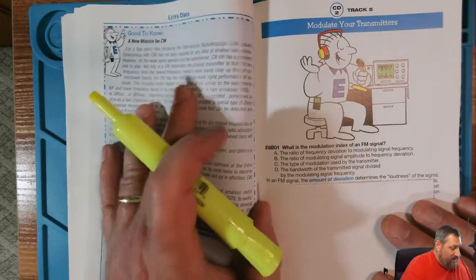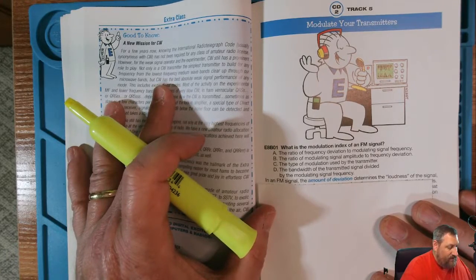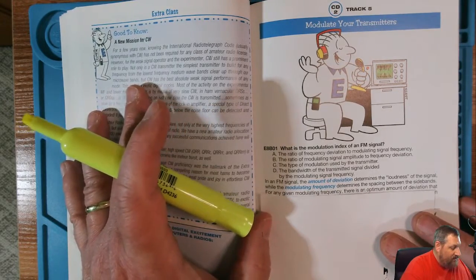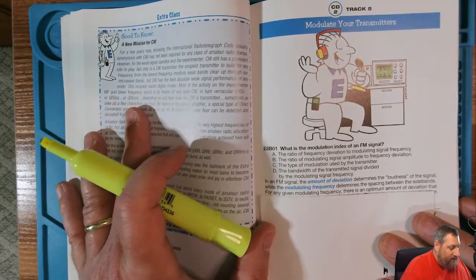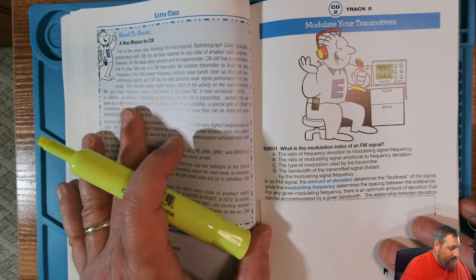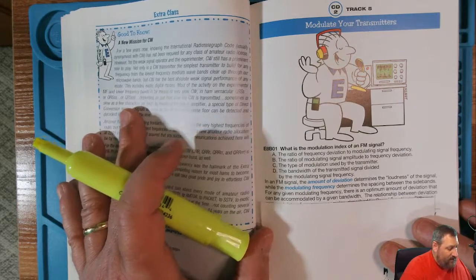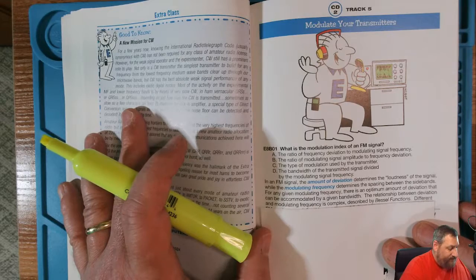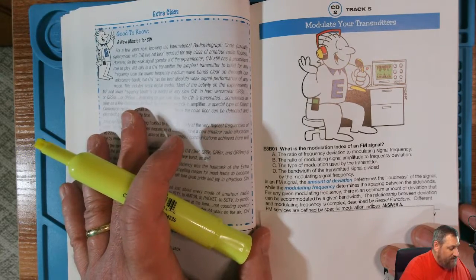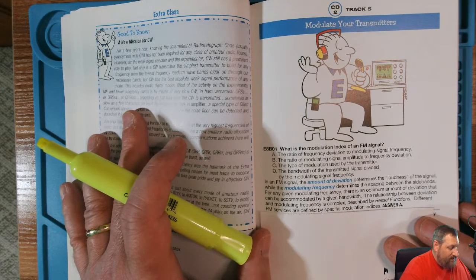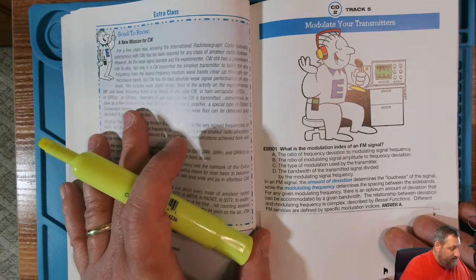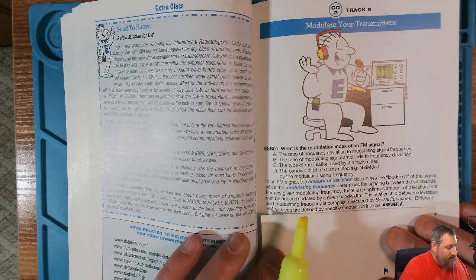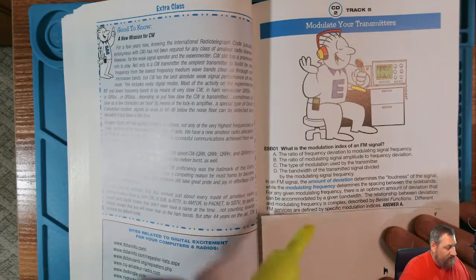So, in an FM signal, the amount of deviation determines the loudness of the signal, while the modulating frequency determines the spacing between sidebands. For any given modulating frequency, there is an optimum amount of deviation that can be accommodated by a given bandwidth. The relationship between deviation and modulating frequency is complex, described by Bessel functions. Different FM services are defined by specific modulation indices, basically. So the correct answer is A. What is the modulation index of an FM signal? It is A, the ratio of frequency deviation to modulating signal frequency.